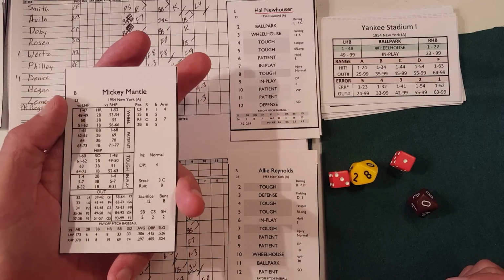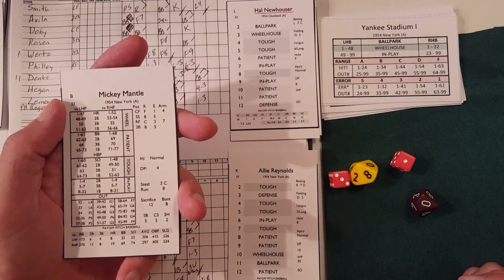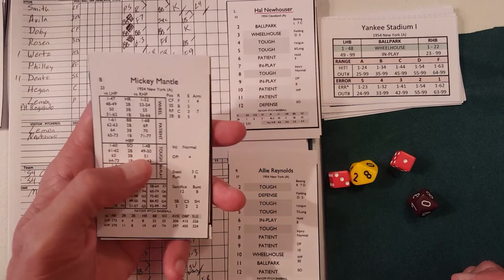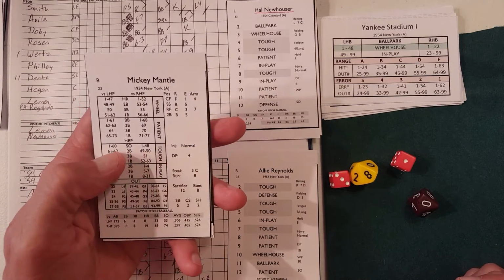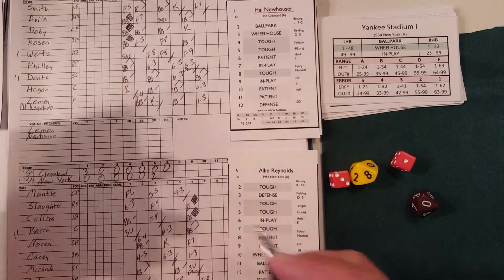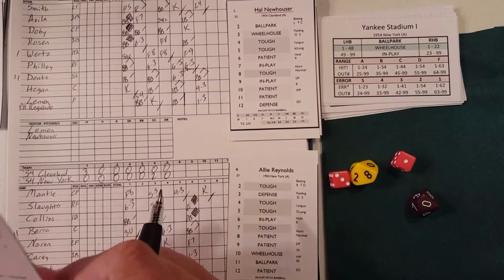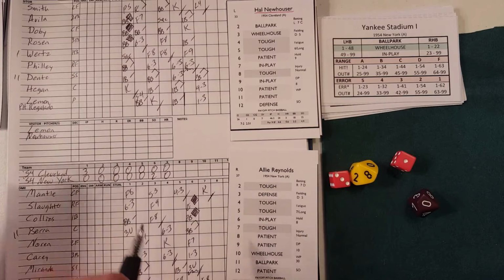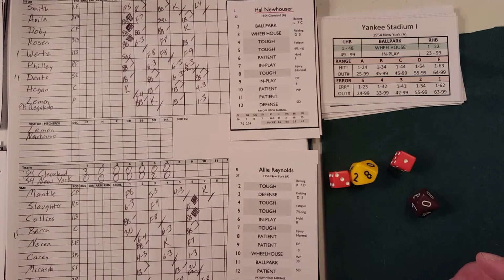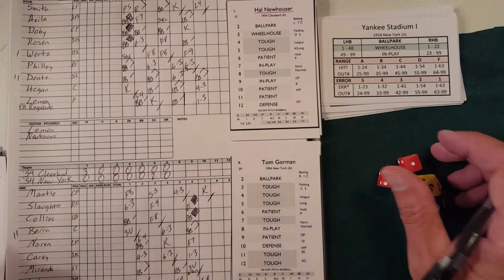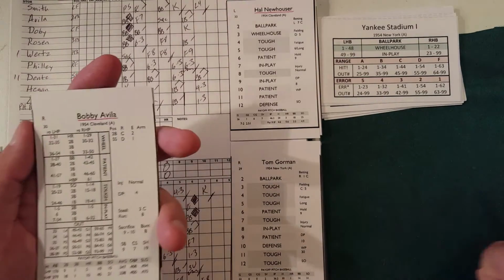4. 4 is tough. And an 8. Tough and an 8 is left-hander's a strikeout. Mickey Mantle goes down swinging. And that will do it for the Yankees. New pitcher for the Yankees to come on. Timeout. Tom Gorman, he will start the 8th.